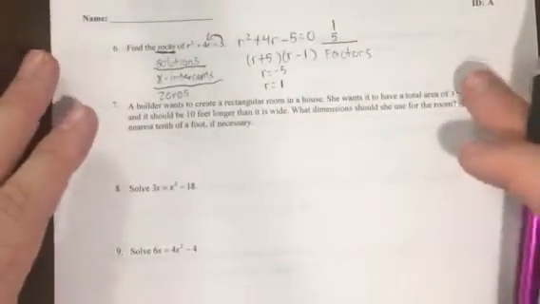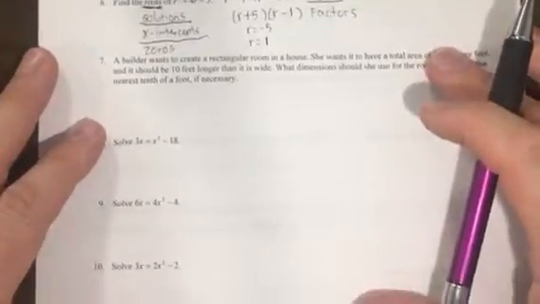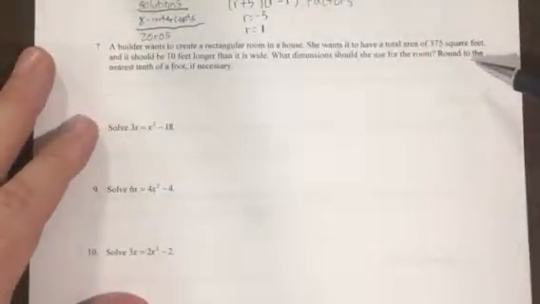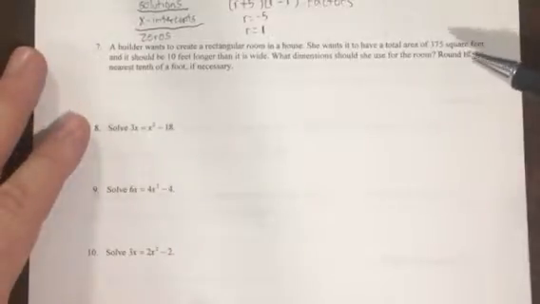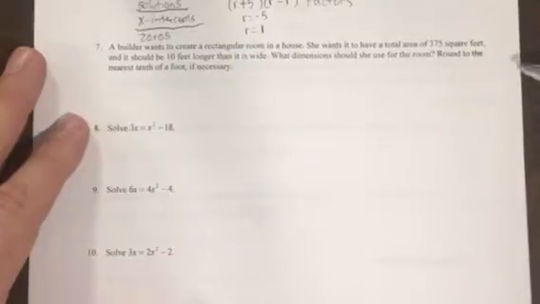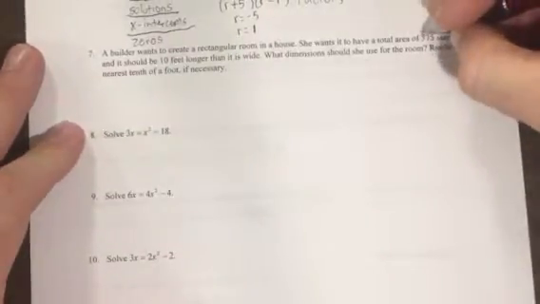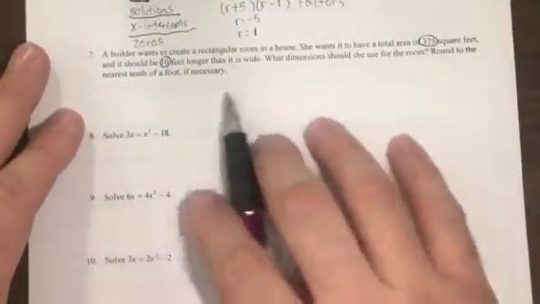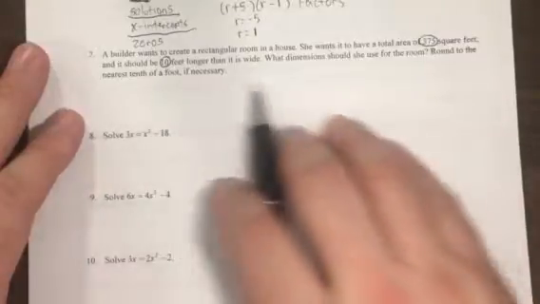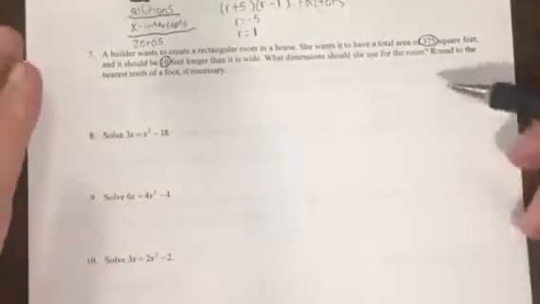All right, now number 7. Pay close attention to this. This will probably be the only question that is not multiple choice. So you're actually going to have to solve this. The only thing that's going to change is the amount of square feet and what the length is. So let's work this out without the help of A, B, C, and D down here, and let's solve this.